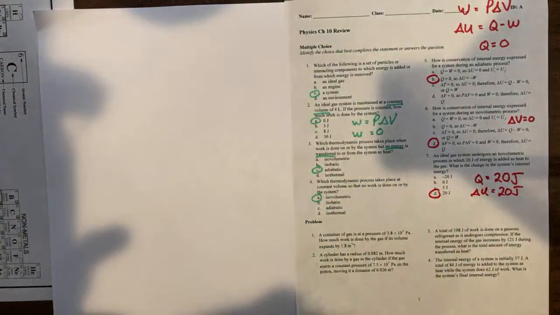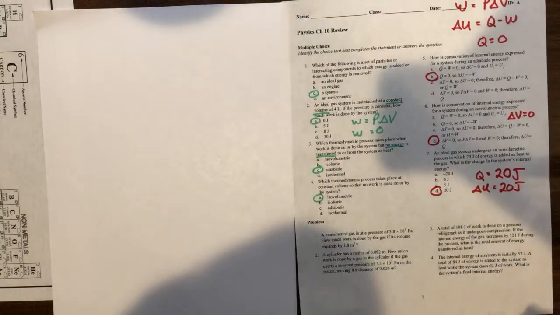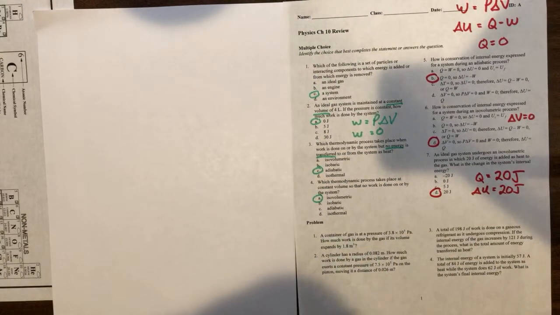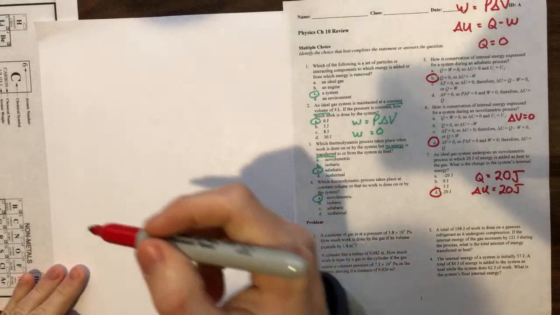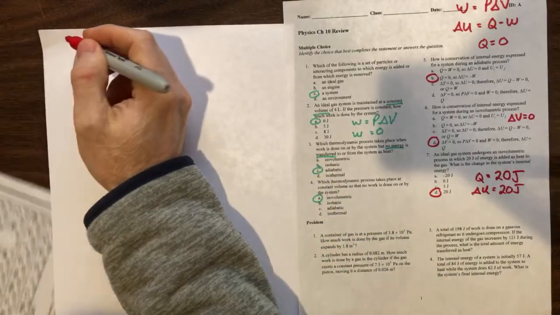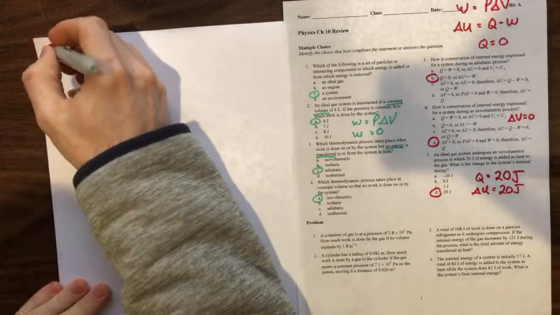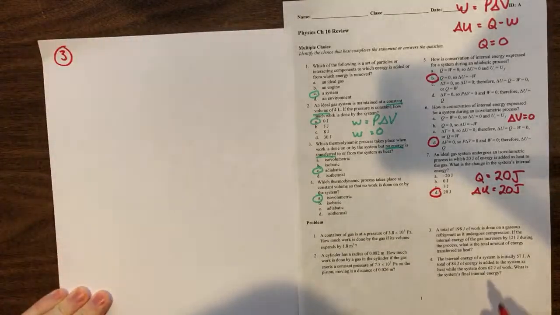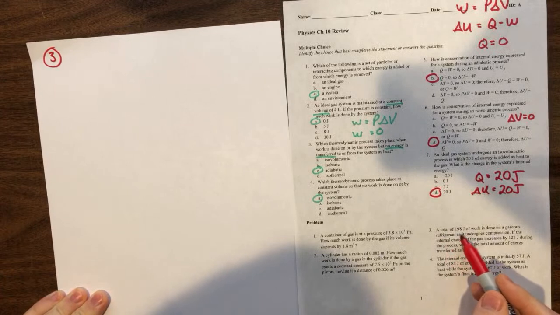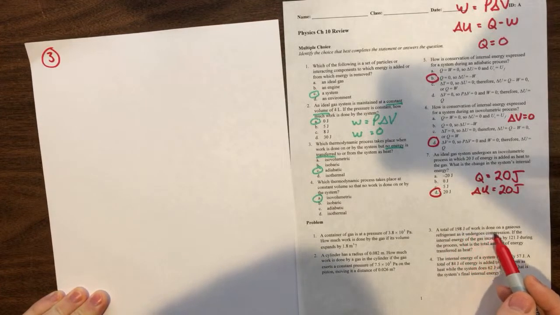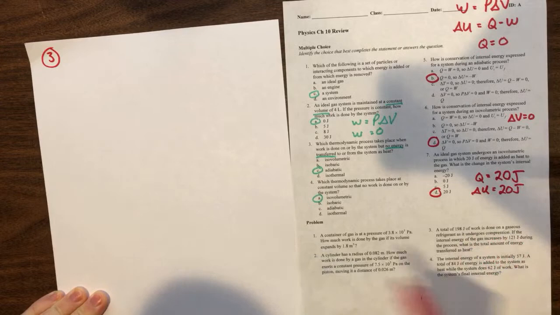So number 3, it tells us we have a total of 198 joules of work done on a gaseous refrigerant. Let's just go through those. As you're going through the problem, make sure you are identifying what everything is and making sense of it. So the first thing we're going to write down for number 3 is that a total of 198 joules of work is done on a gaseous refrigerant, right?